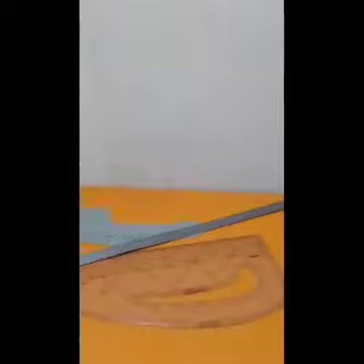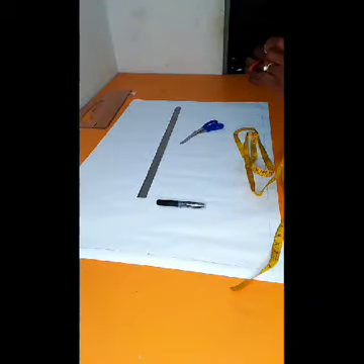Today we'll be learning how to draft our basic skirt pattern. As we continue in this class, you'll be able to understand how to draft a basic skirt pattern. This is a basic skirt block.